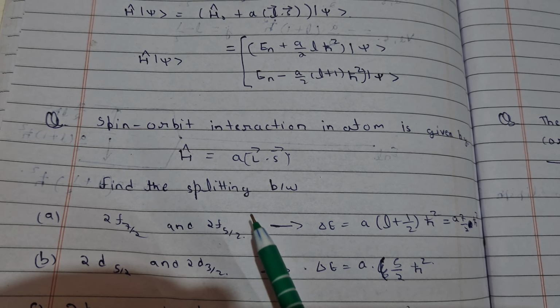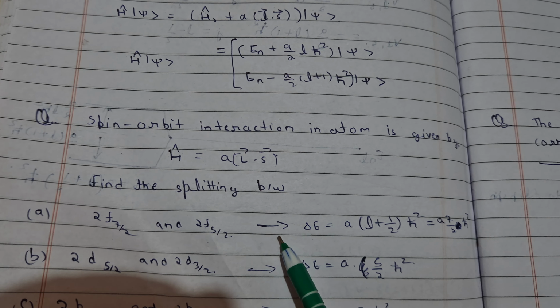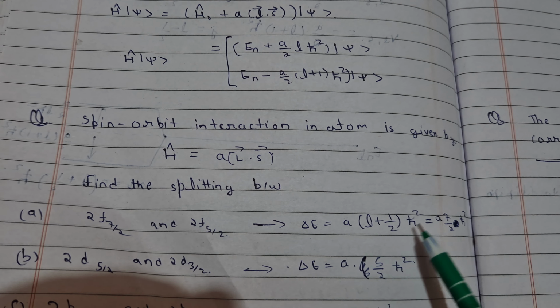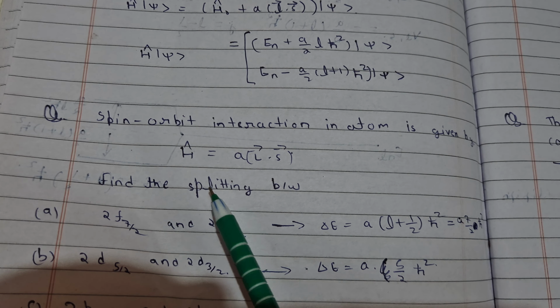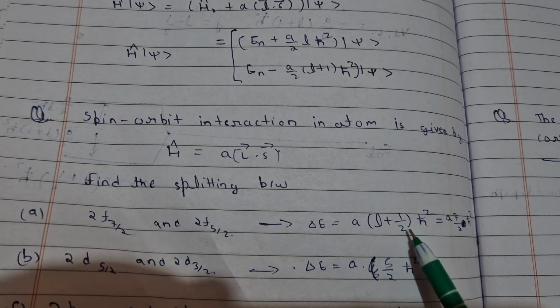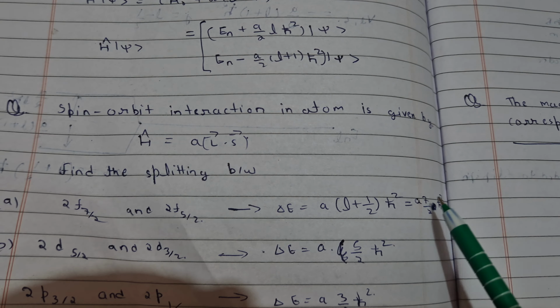So we need to write it in terms of A. We know the splitting energy is given by A(L + 1/2)ħ². For F we know s, p, d, f is 0, 1, 2, 3. So just substitute 3 here, and it will give you A (7/2) ħ². This will be your answer.